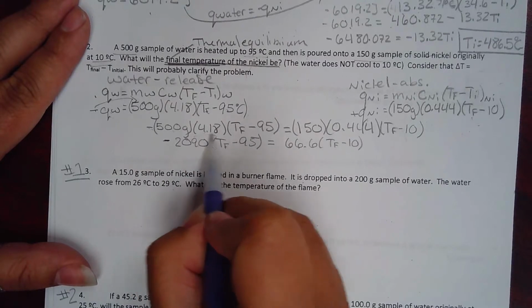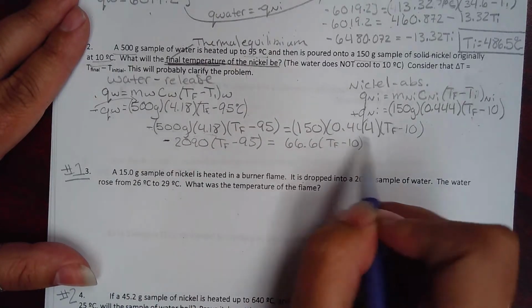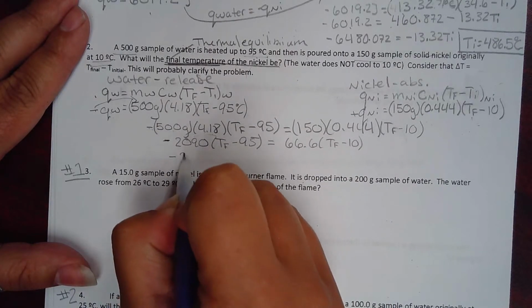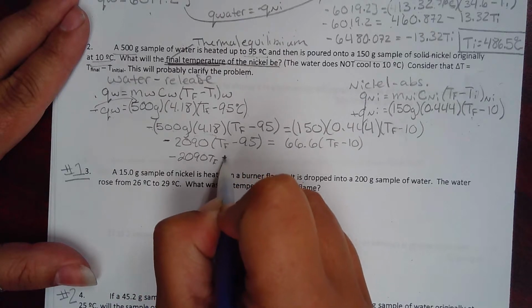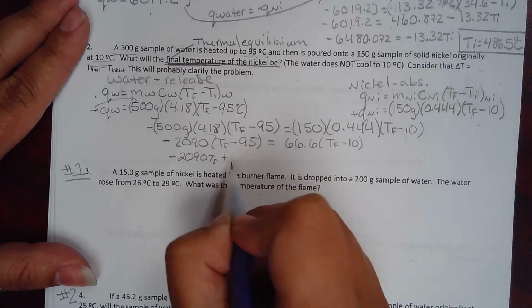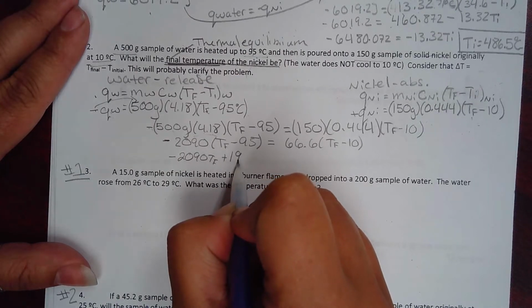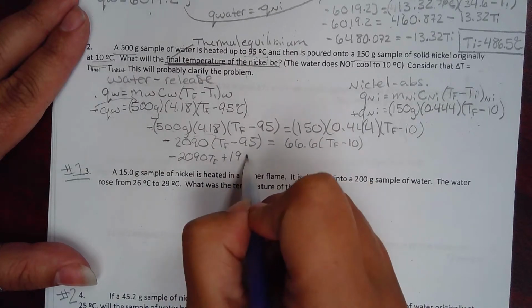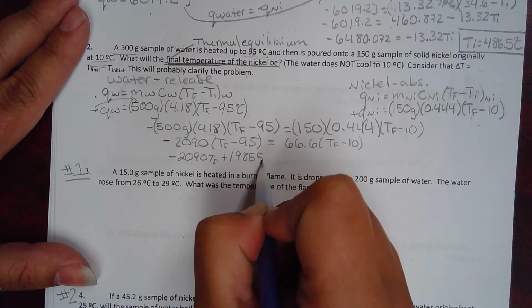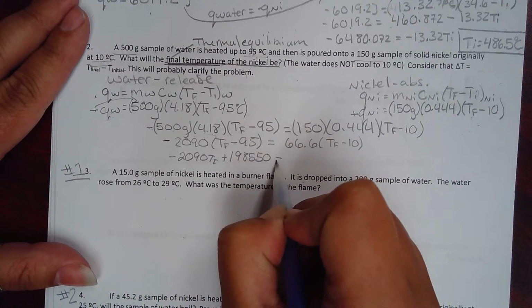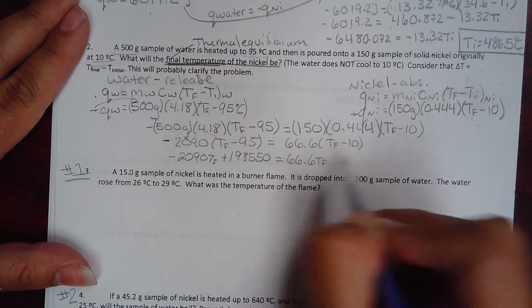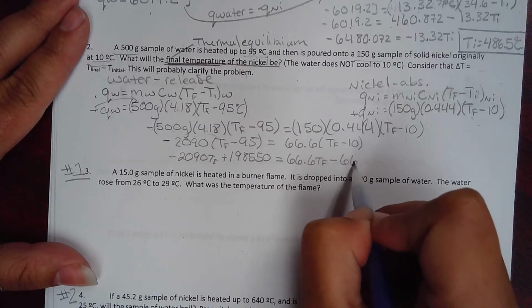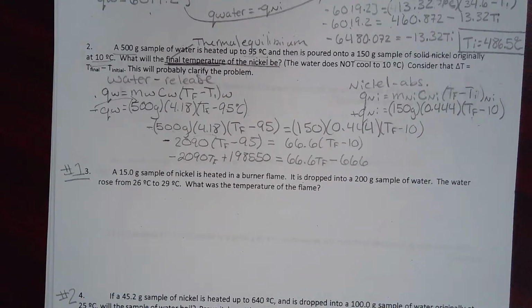We're going to distribute this on both sides. So negative 2090 times your final temperature is equal to positive, the negative times the negative is a positive, 198,550 equal to 66.6 times your final temperature minus 666.